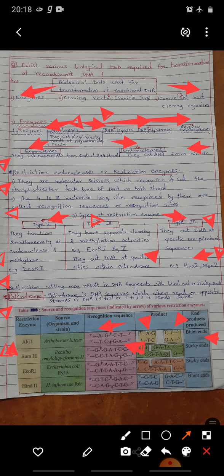Second, BamHI, from Bacillus, a type of bacteria. Recognition sequence GGATCC, read in the opposite direction GGATCC. The end product is a sticky end.